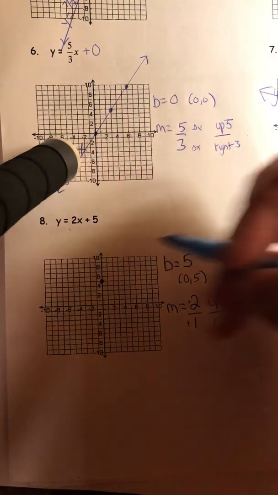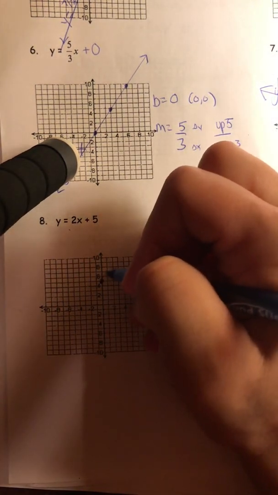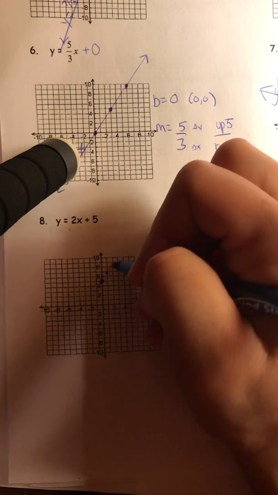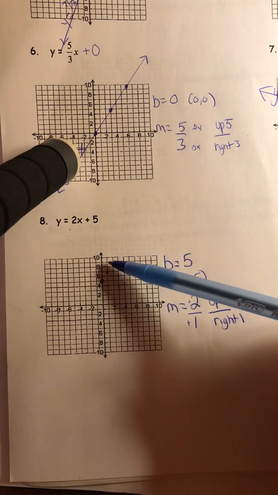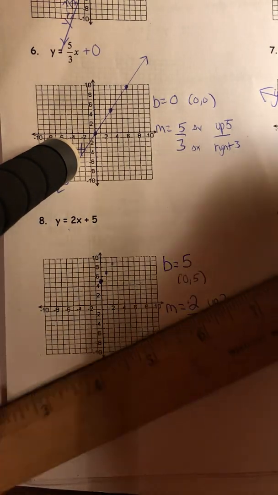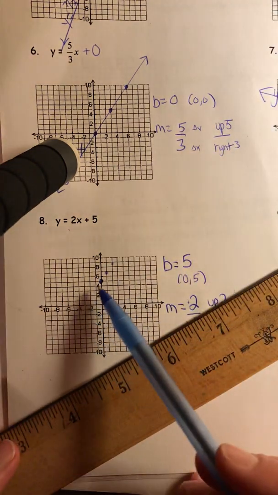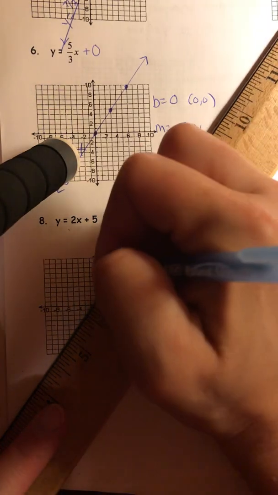So start here, ready? Count. Oh, we're going to go up 2 boxes, 1, 2, right 1. I can do it again, up 2, right 1. See, up 2, right 1, up 2, right 1. Neat. Okay, that's enough. I'll show you next time how to get points. There's a way to get points this way too, but I don't want to throw too much at you.